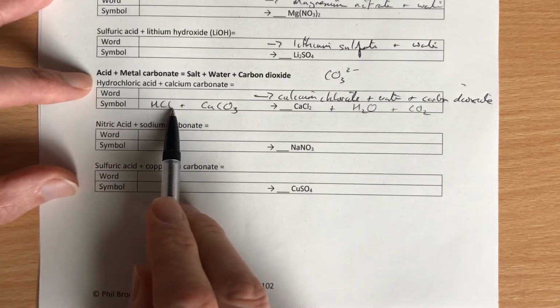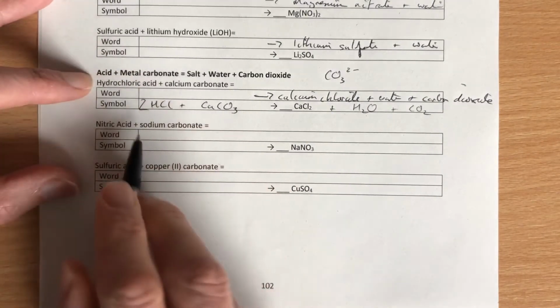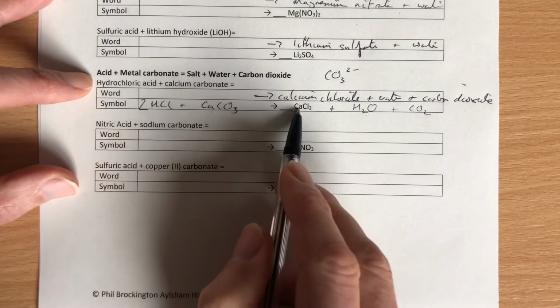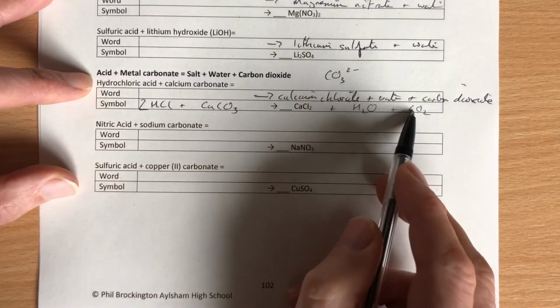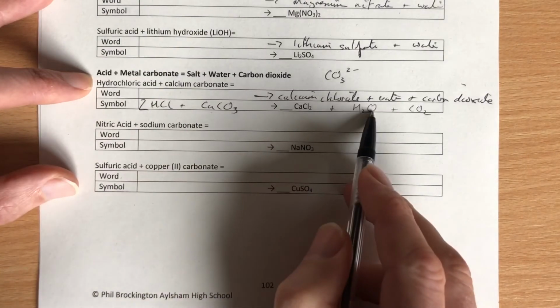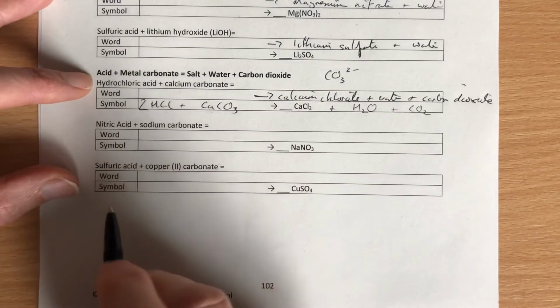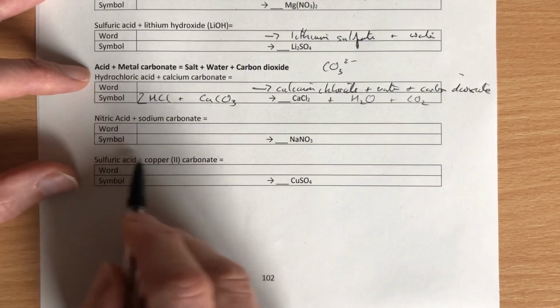Balance this out. 1 chlorine, 2 chlorines. We're going to need 2 of those then. 2 hydrogens, 2 hydrogens. 1 calcium, 1 calcium, 1 carbon, 1 carbon, 3 oxygens. 1 oxygen there, 2 in there, it's 3. 3 oxygens on the right hand side. That equation is balanced now. Have a quick look at this one and then I'll leave you to do the last one on your own.